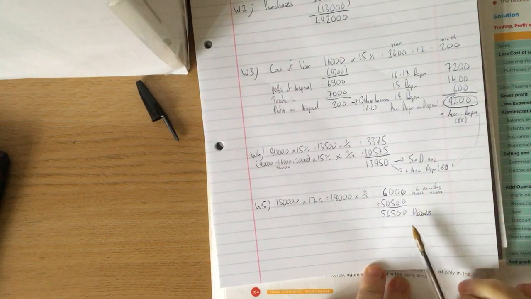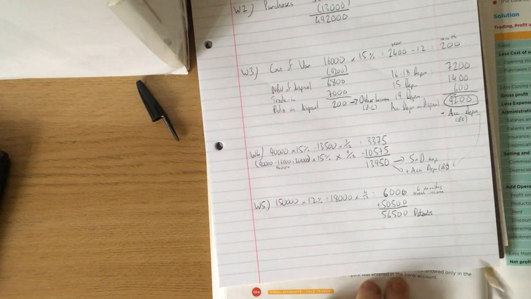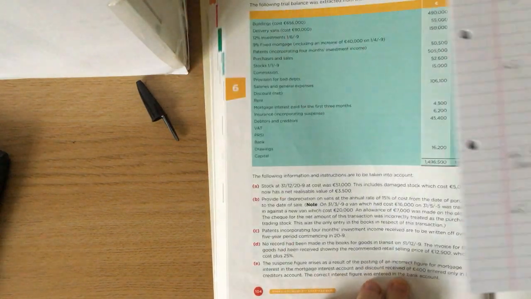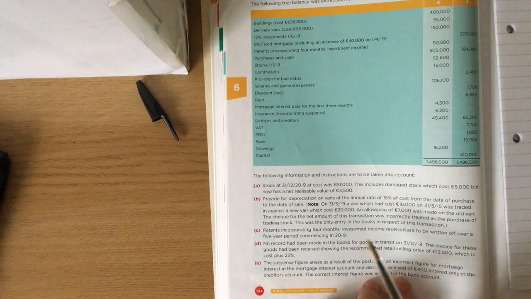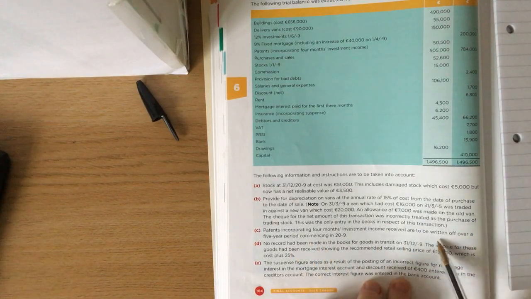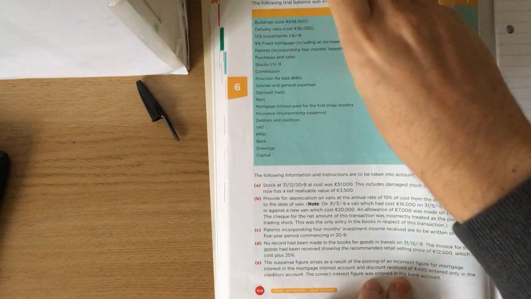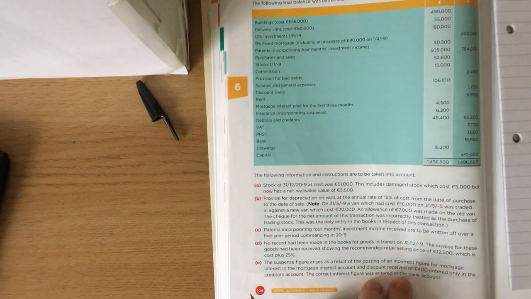So that's what we would put into the balance sheet as our intangible asset, but I'm told that patents are to be written off over a 5-year period commencing 2019. So we're not going to have the patents sitting on our balance sheet forever.